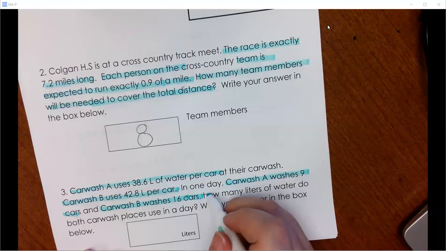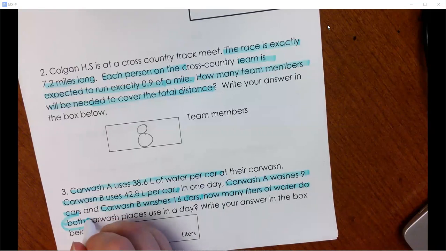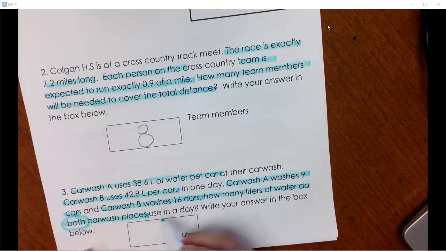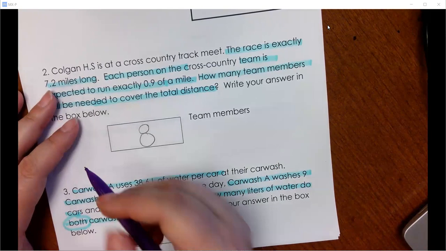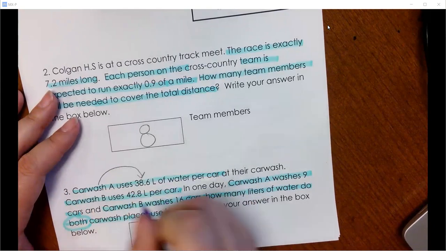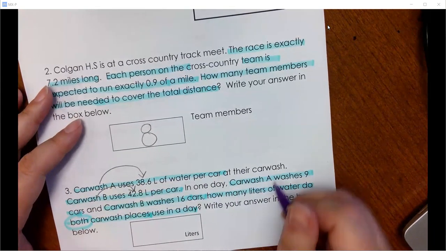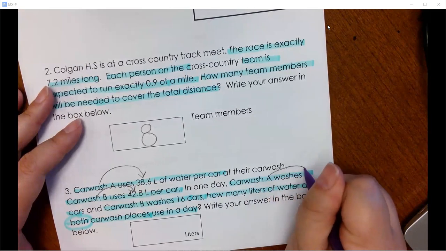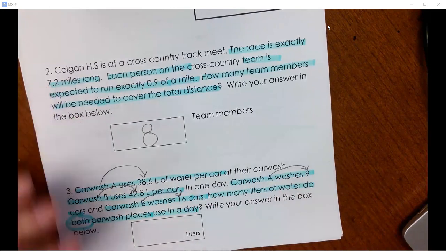How many liters of water do both car washes use in a day? So this is the information: A uses 38 6/10, B uses 42 8/10, car wash A washed 9 cars and car wash B washed 16 cars.